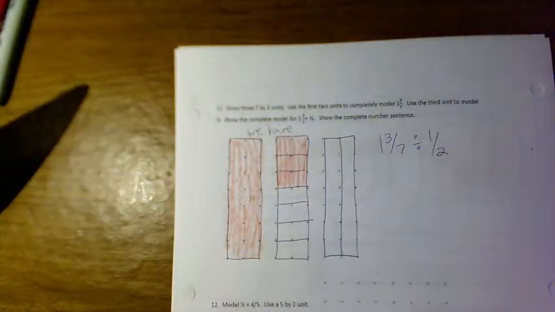And just to compare, so you know what this looks like, we are making groups of size 1/2. So 1/2 is this much.